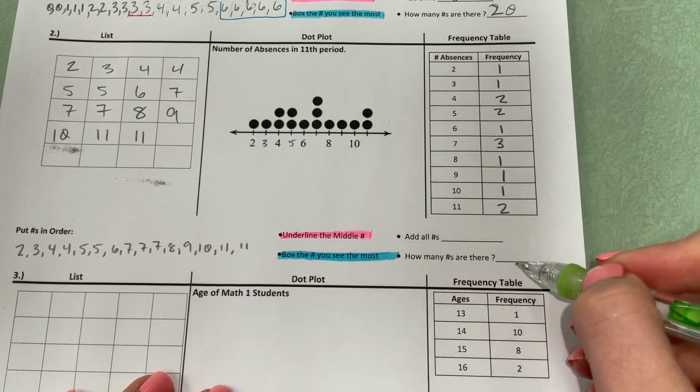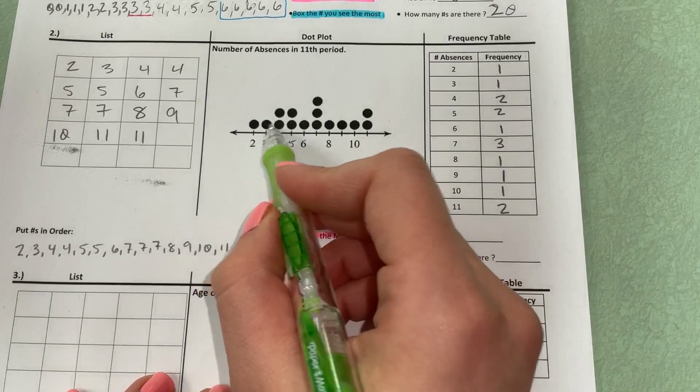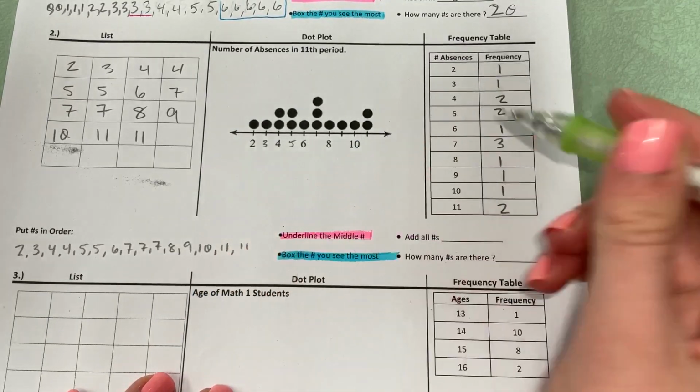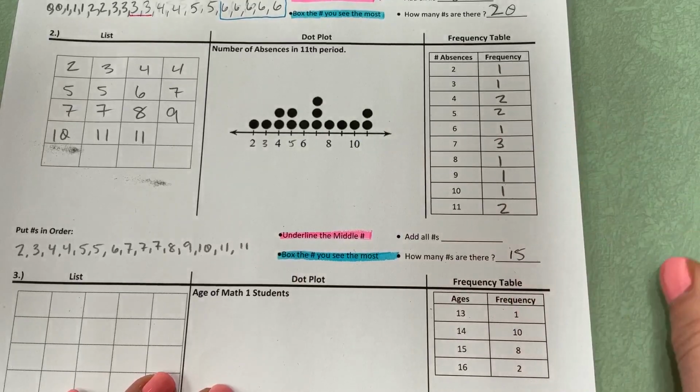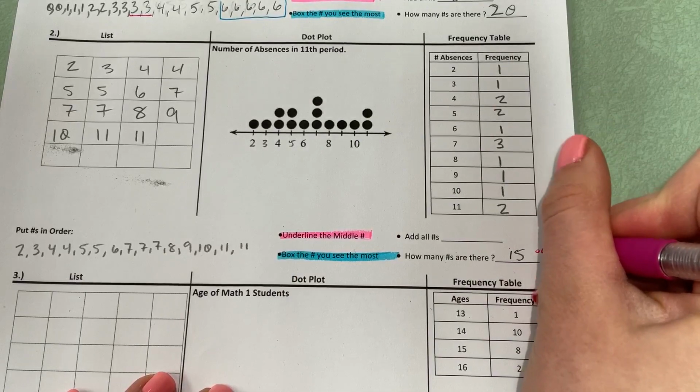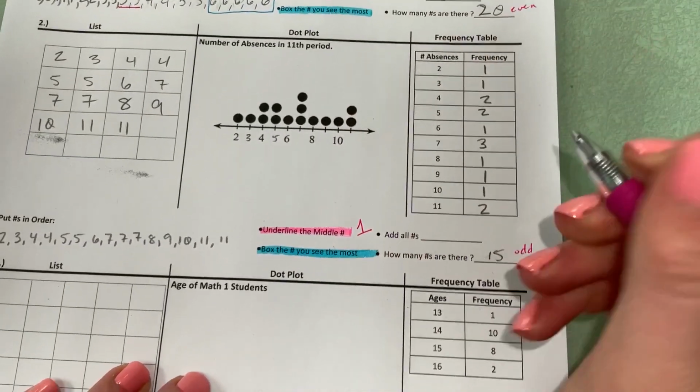All right, so now how many numbers are there? So we got 1, 2, 3, 4, 5, 6, 7, 8, 9, 10, 11, 12, 13, 14, 15 numbers. Okay, so we have an odd set of numbers. So because it's odd, right? Earlier it was even. That means there's going to be 1 middle.